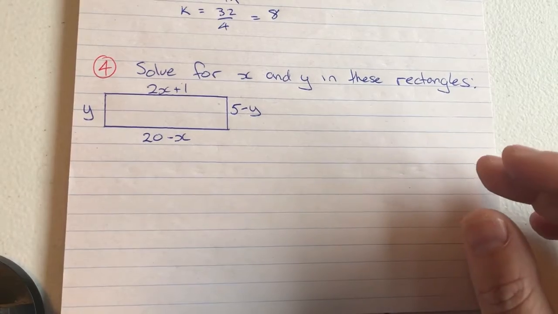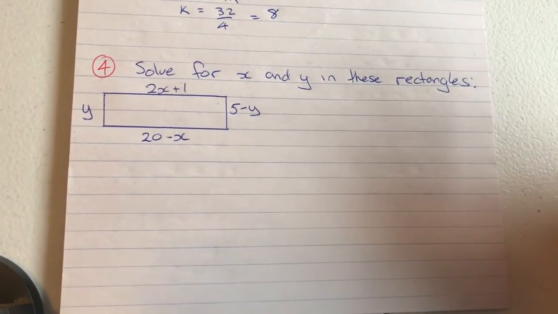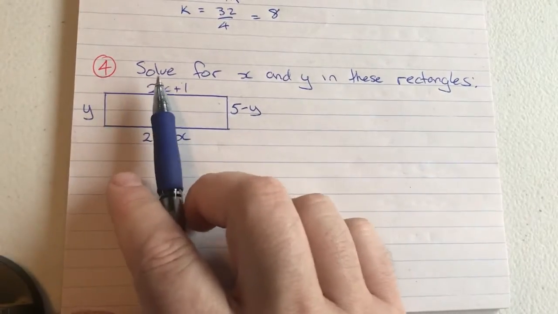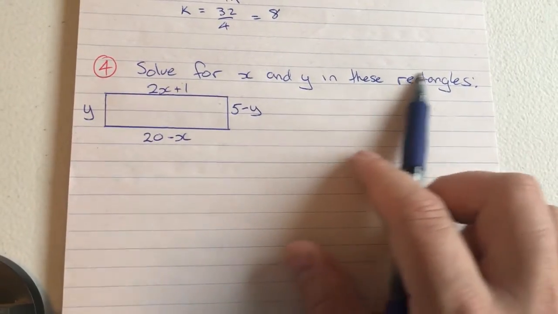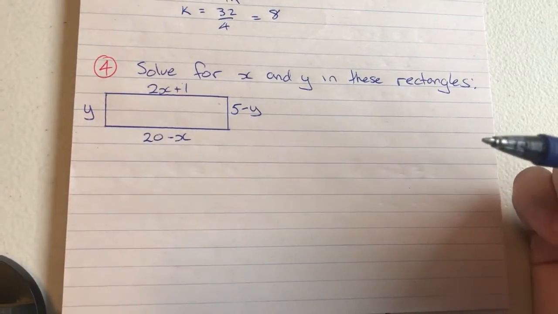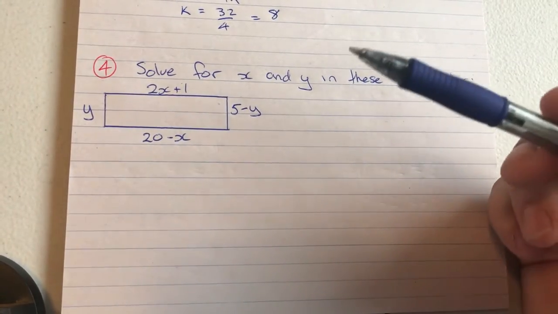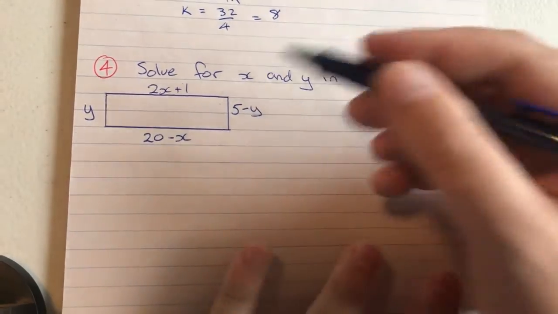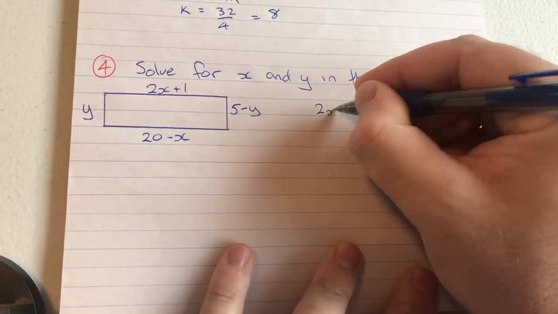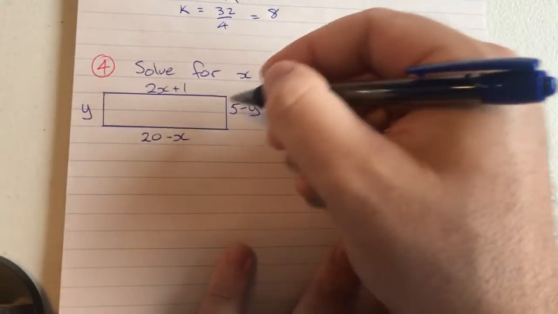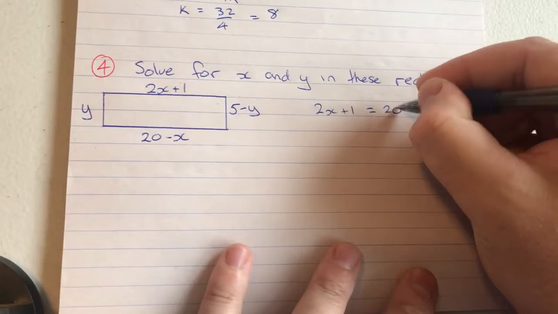Or something a little bit different, which kind of comes up fairly regularly. Try and bring some geometry into our algebra, or vice versa. Solve for x and y in this rectangle. Alright, now the thing you know about a rectangle, hopefully you remember, is that the opposite sides are equal. So what we're saying is that 2x plus 1 is equal to, well, this side is equal to this side. So that's 20 minus x.